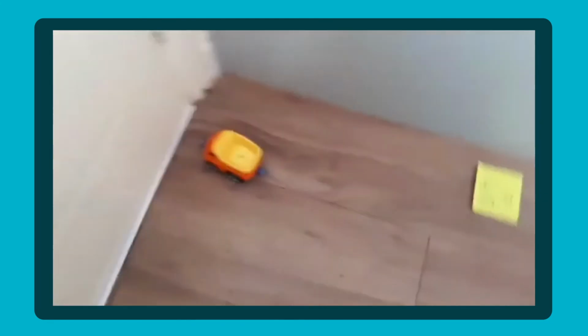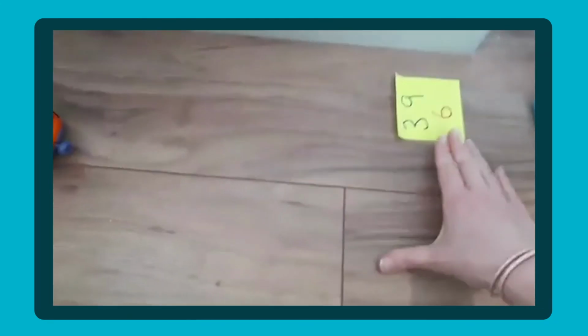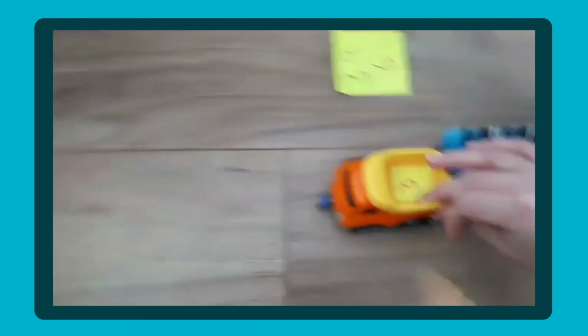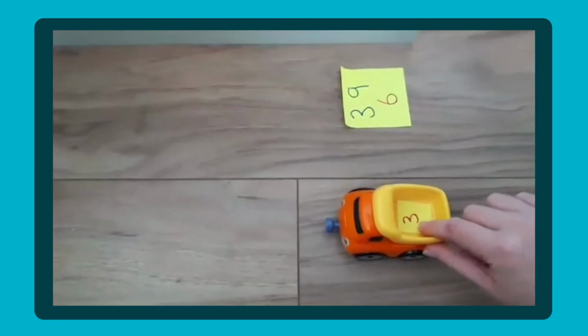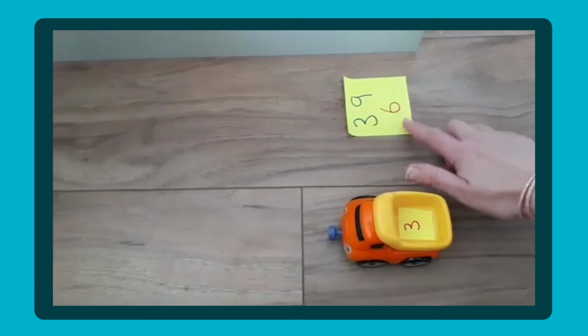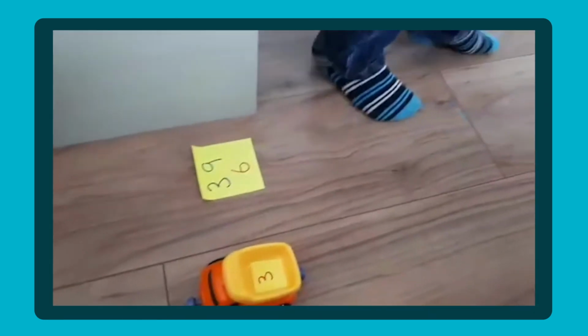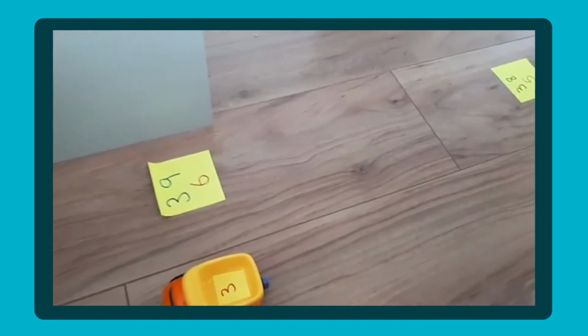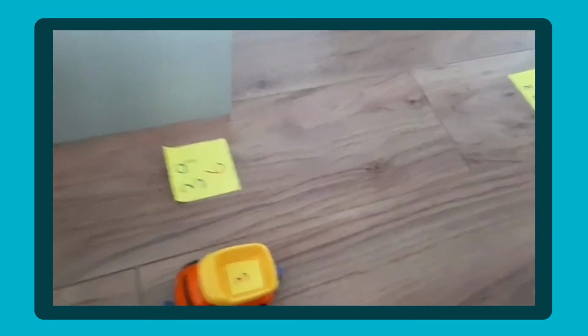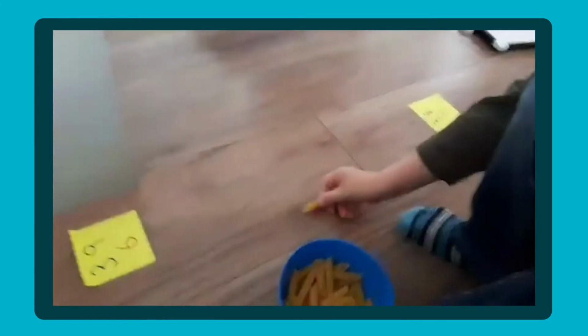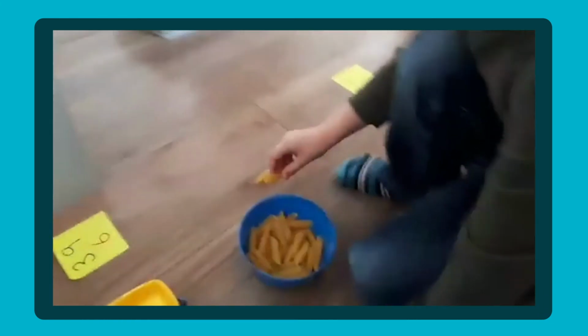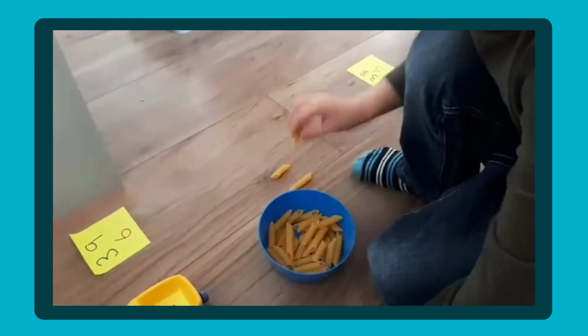Right. Looking at the red number on here, what are you going to add to your 3? A 6. You're going to do 3 add 6. Go and get your pasta. Quick as you can. So this is a nice activity you can do with younger children as well, just by using simpler numbers. So Gabriel, can you do 3 add 6 for me now using your pasta? And if you've got older children, it could be 4-digit numbers you're looking at.